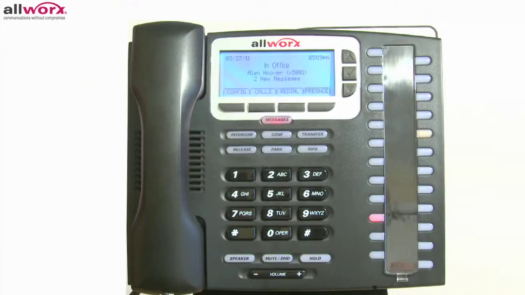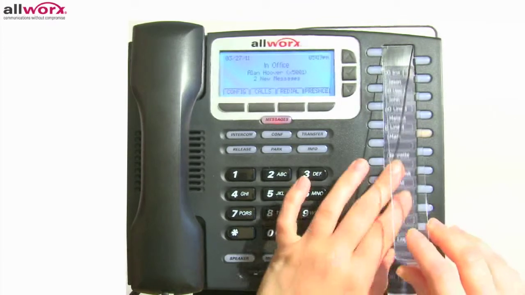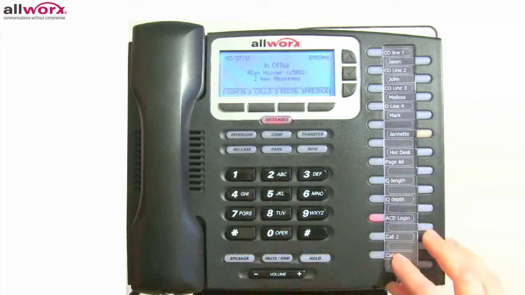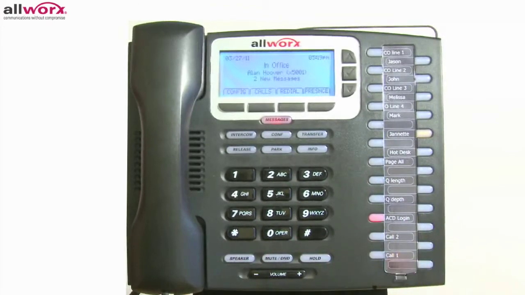Installing the paper designation strip on your phone is very easy. Simply lift the tab at the bottom to remove the plastic overlay and lift the strip of paper. Ask your office manager or the administrator for the Microsoft Word template, and then you can reprint or change your own designation strip anytime you need.